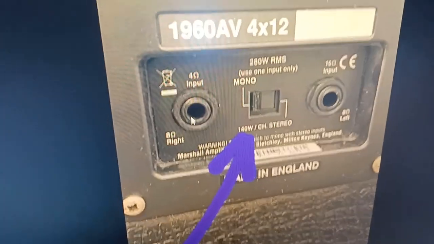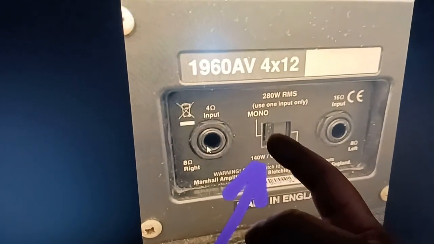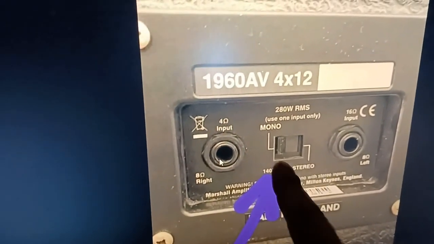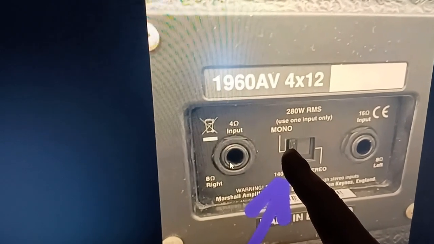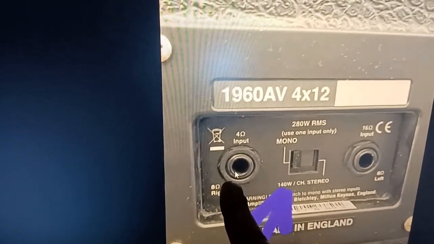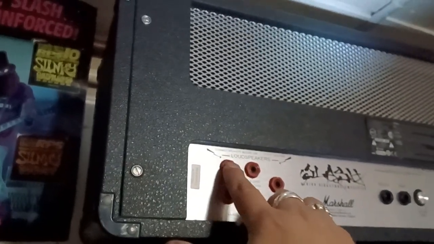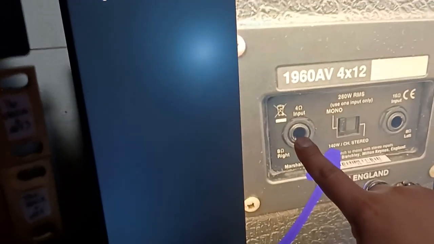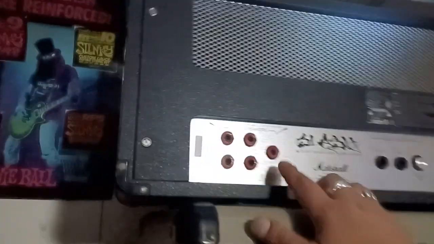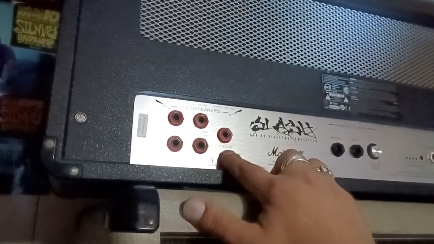About the cabinet, it could work in mono if the switch is here, or in stereo. If the cabinet is in mono and you plug into this input, you have 4 ohm. It means one of 4 ohm, one or the other, you must plug in here. Okay? If you want to use the 16 input, you must come out from here. One of 16.